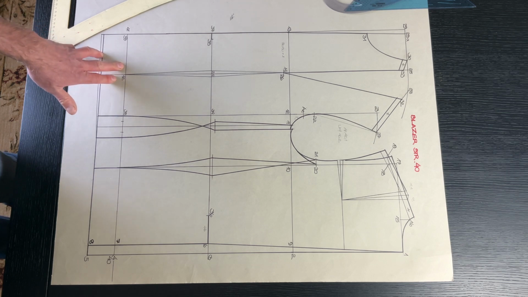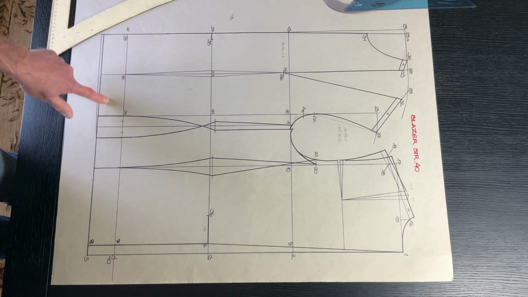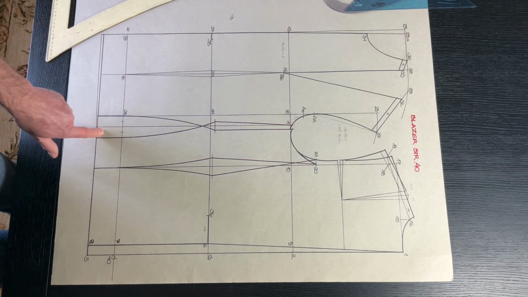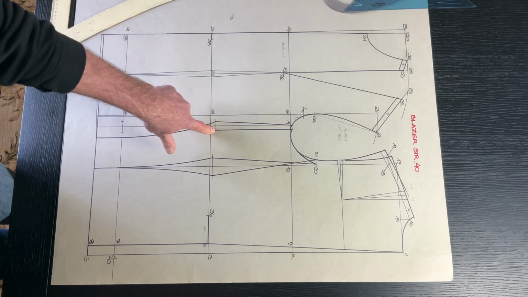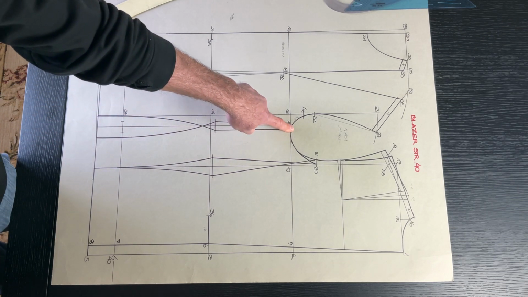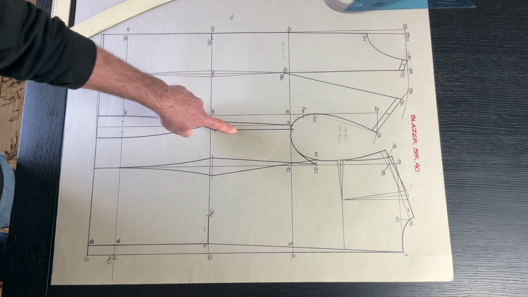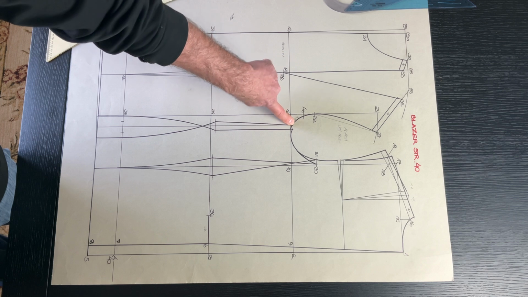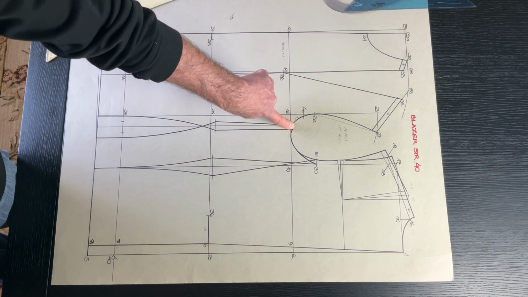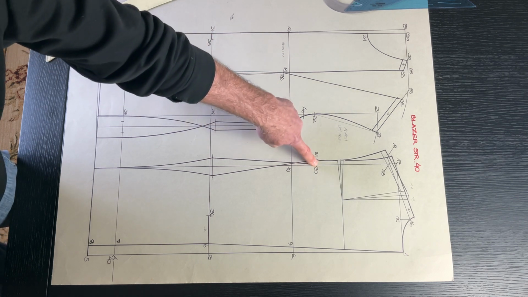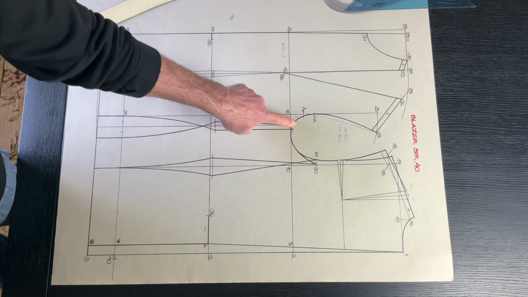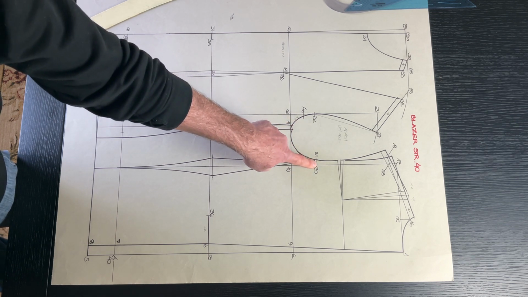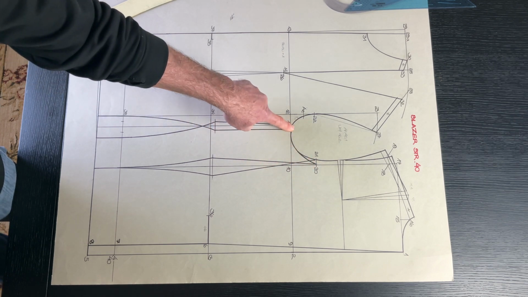And the last thing I want to say is that I transferred this point up here at 11, 1 centimeter to the right, as well as the point up here, 1 centimeter, and even out the new lines to have a better fit.